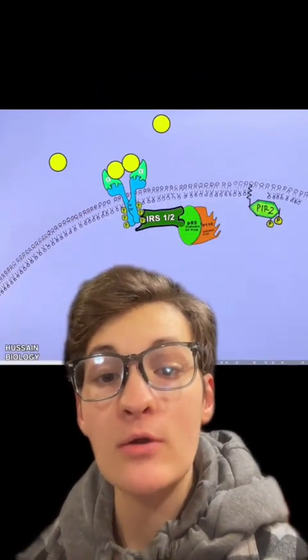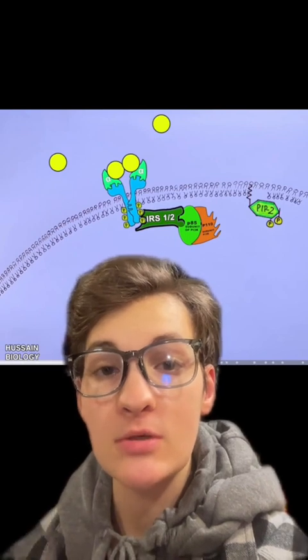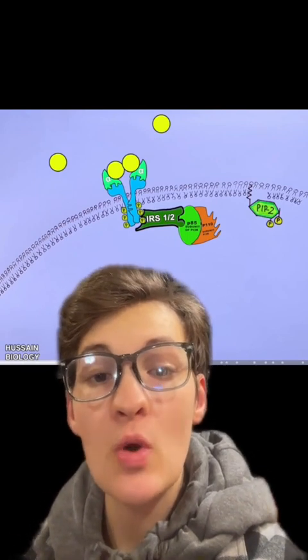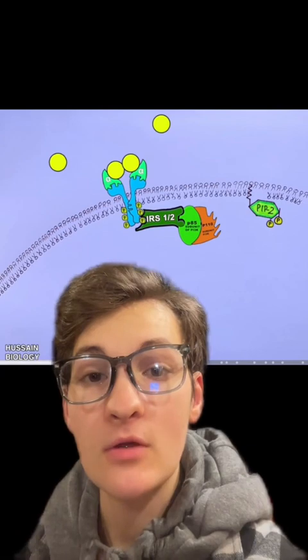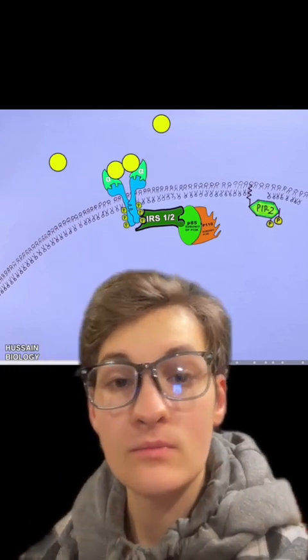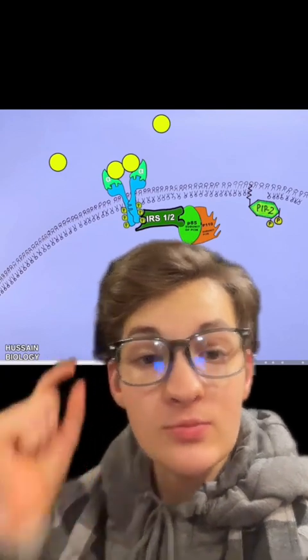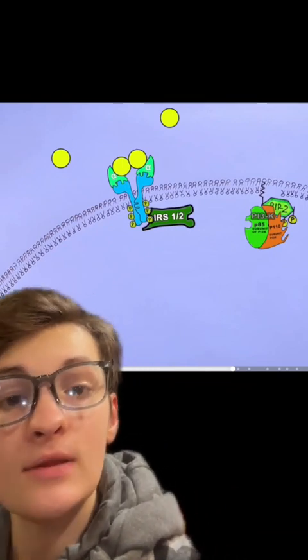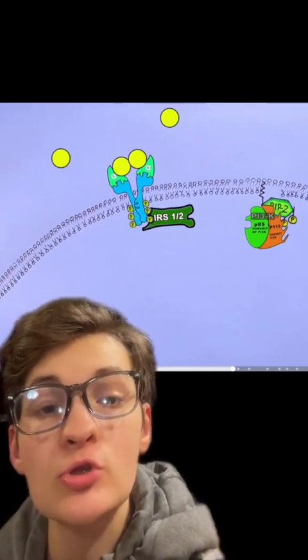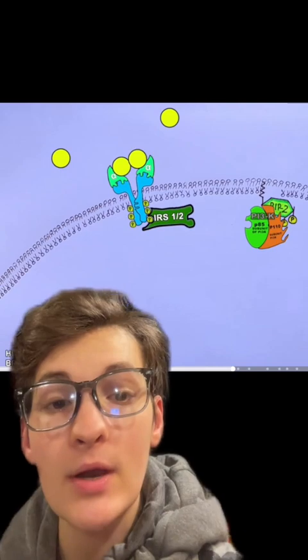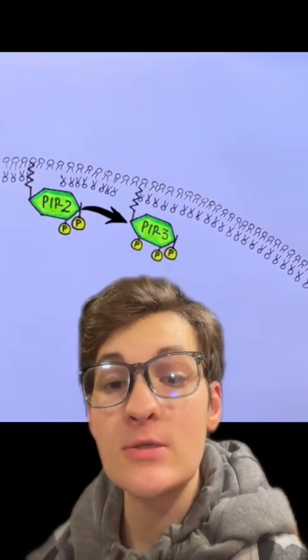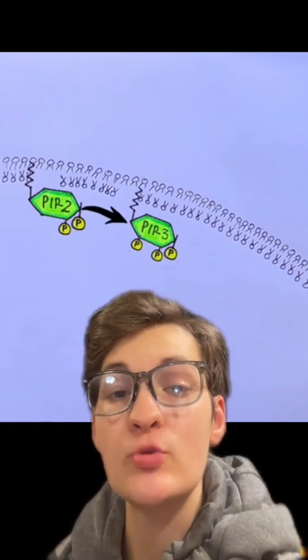This allows another protein inside the cell called IRS to bind to these phosphate groups. Along with this IRS comes two other proteins called P85 and P110. When these two proteins are attached to one another, we also refer to this protein complex as PI3K. This complex can then travel inside of the cell across to another molecule embedded in the membrane called PIP2. That protein will donate a phosphate to PIP2, converting it into PIP3.